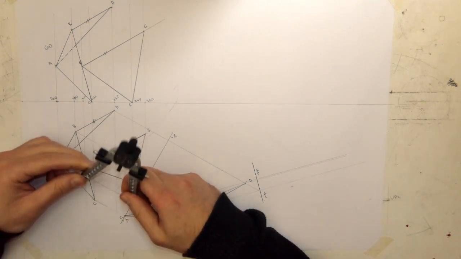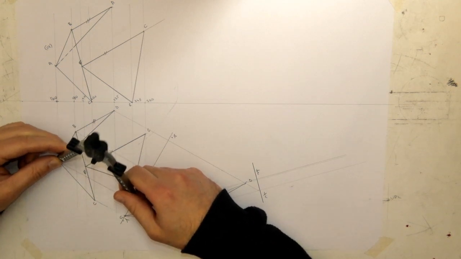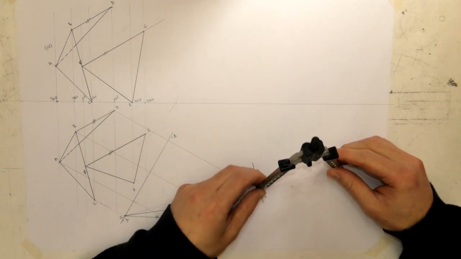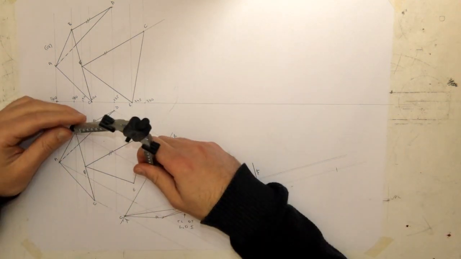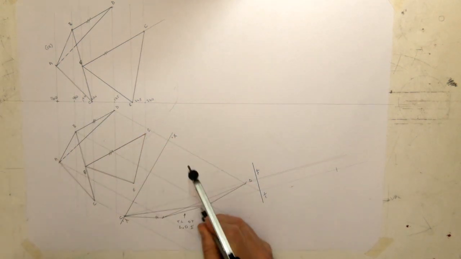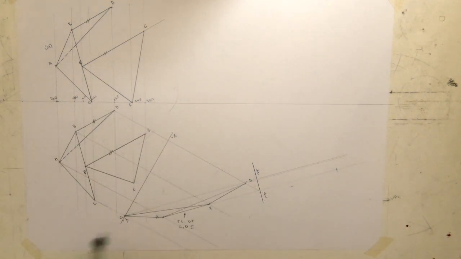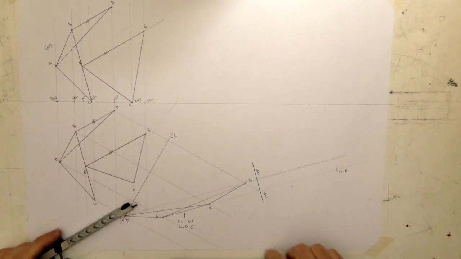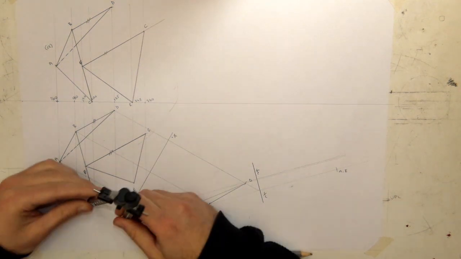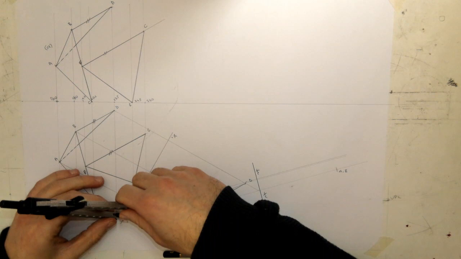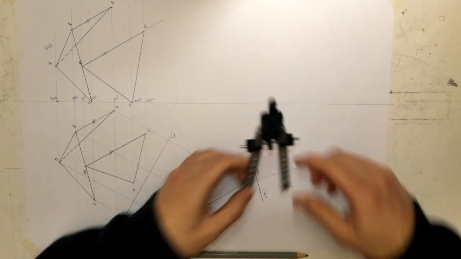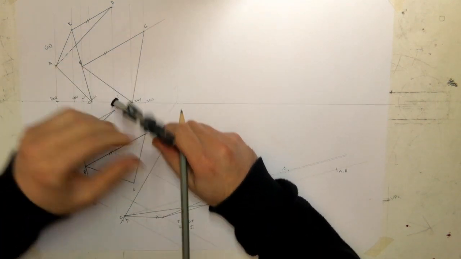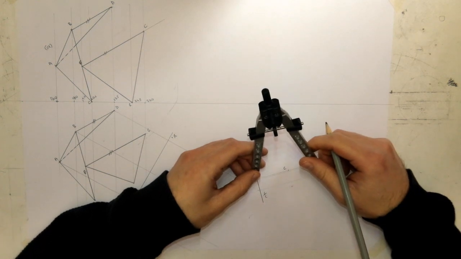So A is that distance there, follow it down, follow it out, and then B you can see is the same distance there, and you follow it down, follow it out, the exact same point. So A and B, we see them as a point view. Then we have C and D. C is that distance there, follow it out, and then D is this distance here, follow it down, follow it out.